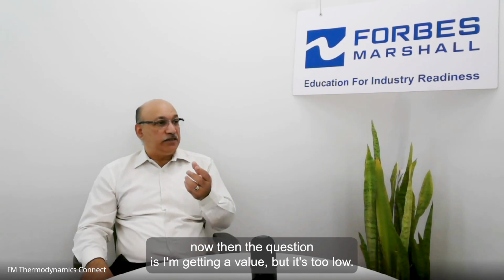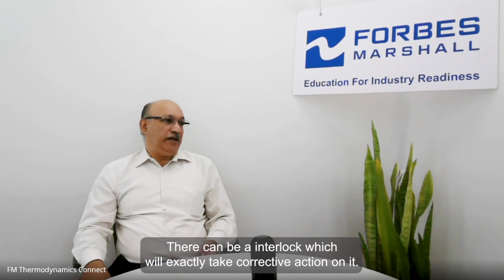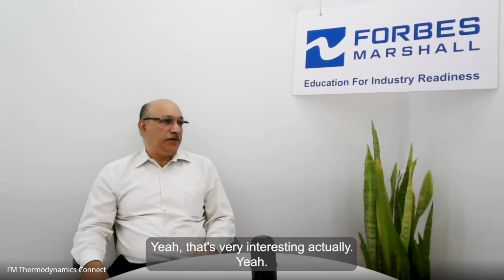Then the question is, I'm getting a value, but it's too low. Now, I cannot rely on that. So there can be an interlock which will take corrective action on it to prevent subsequent damage. Exactly. That's very interesting actually.